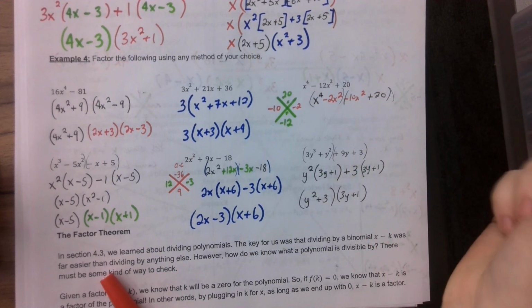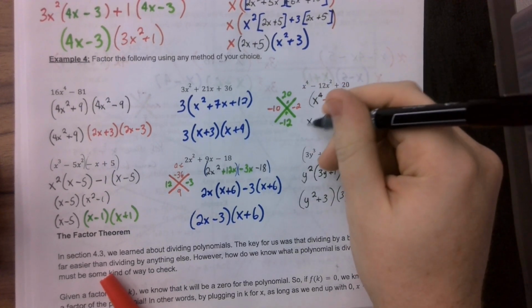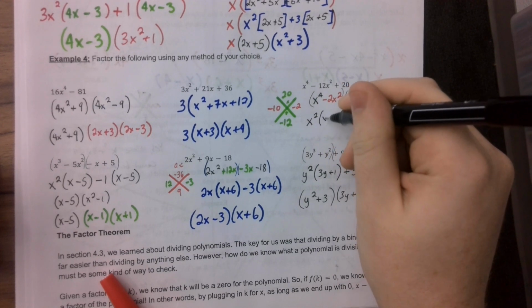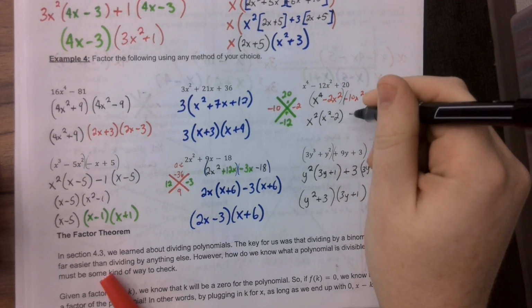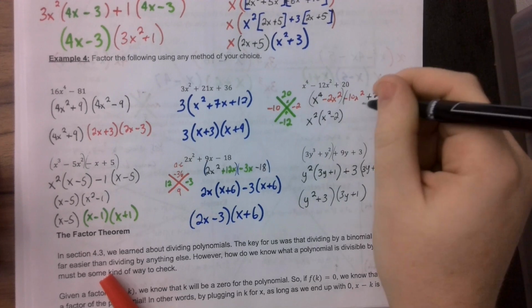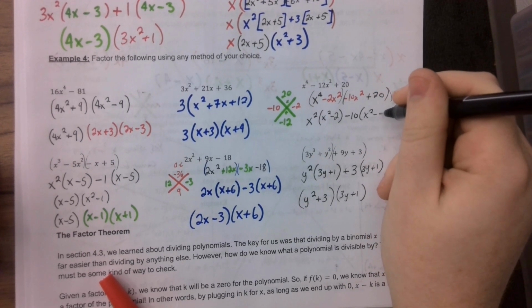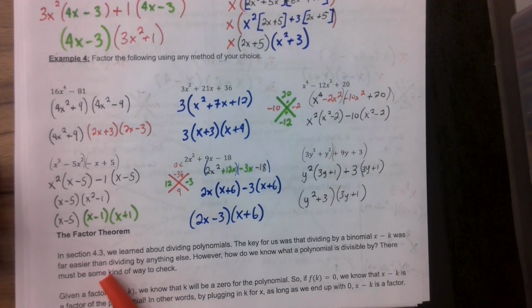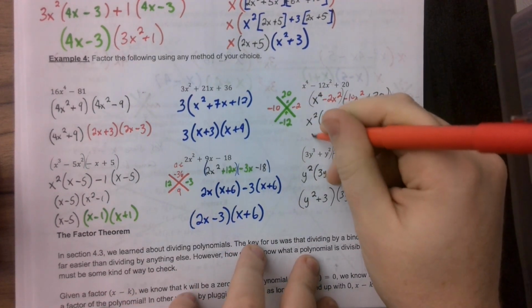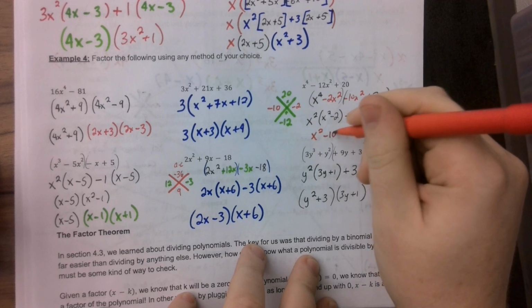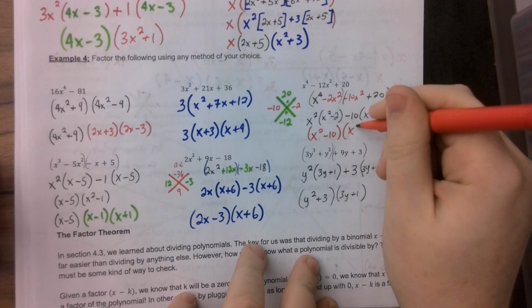We can use all the tricks that we've learned up until this point. We would get x squared times x squared minus 2. And out of these two, we could take out negative 10 and be left with x squared minus 2. So the answer to this one is just x squared minus 10 times x squared minus 2.